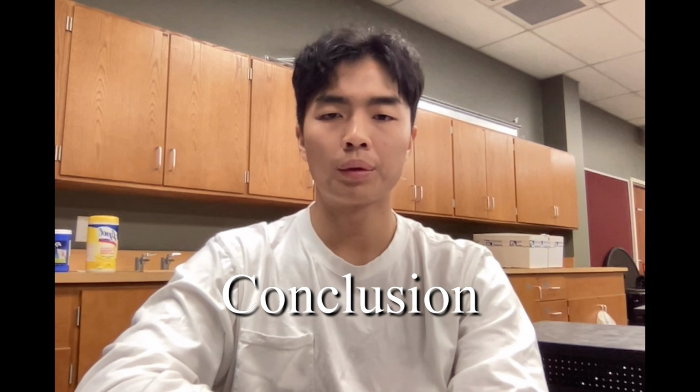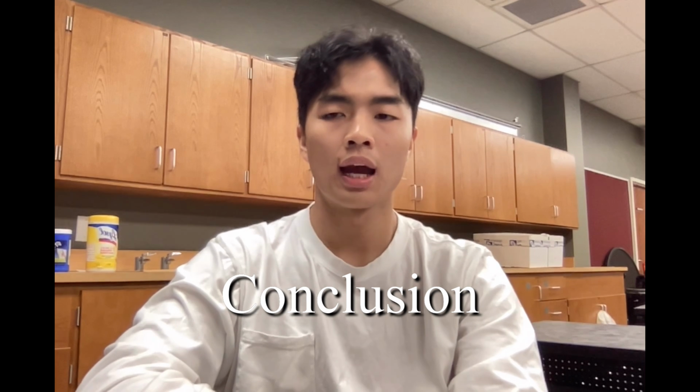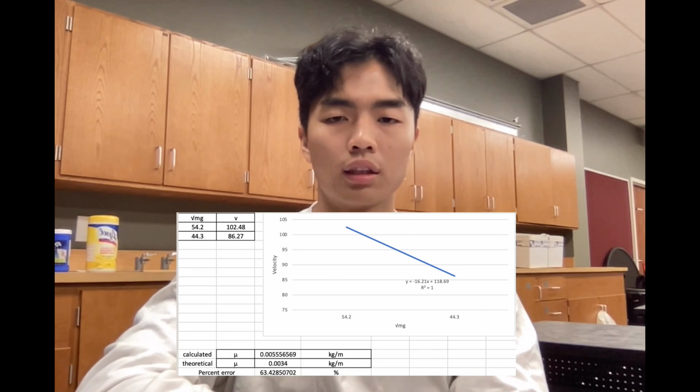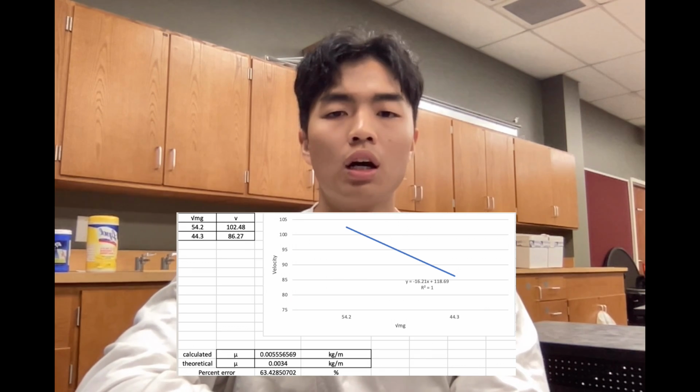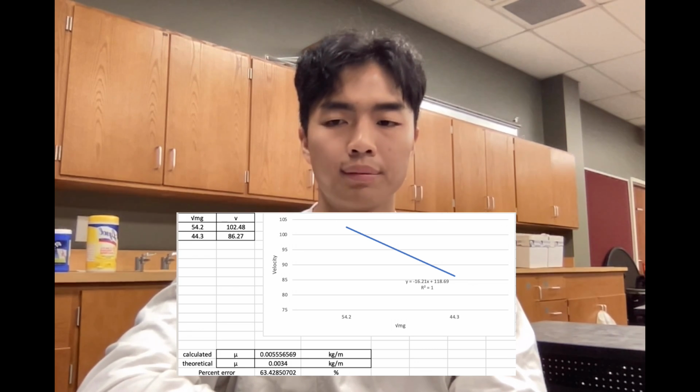In conclusion, we were able to see the relationship between frequency and the number of nodes from this lab, and also we were able to see how different mass affects the overall frequency. As the frequency increased, the number of nodes also increased. Moreover, decreasing the mass also decreased the frequency.